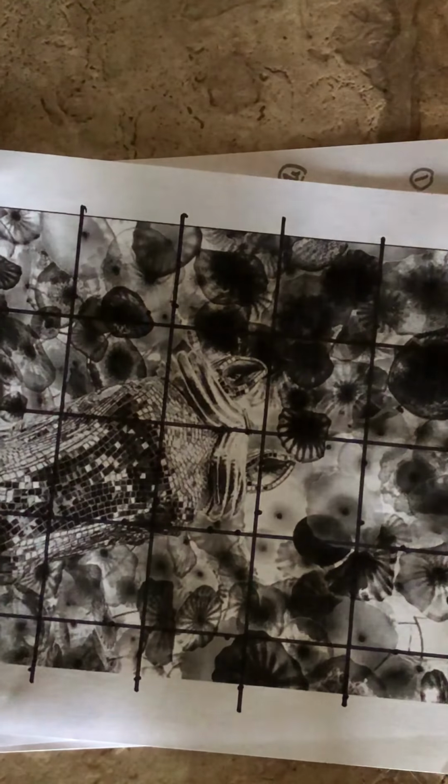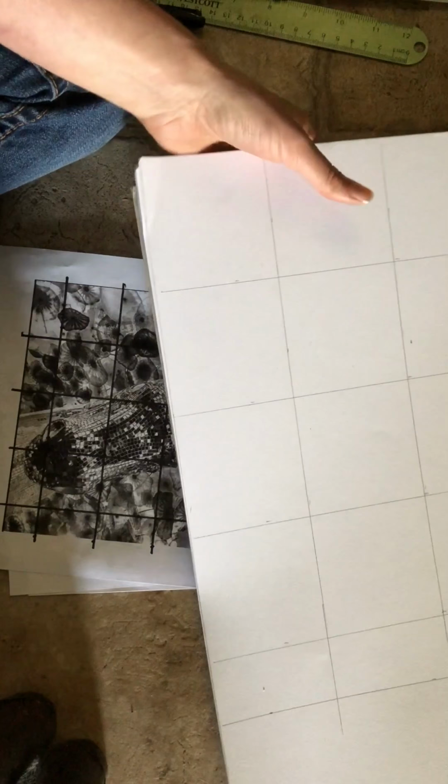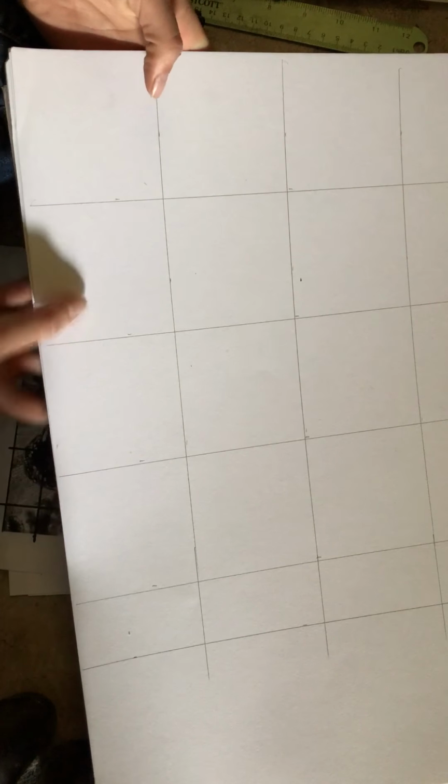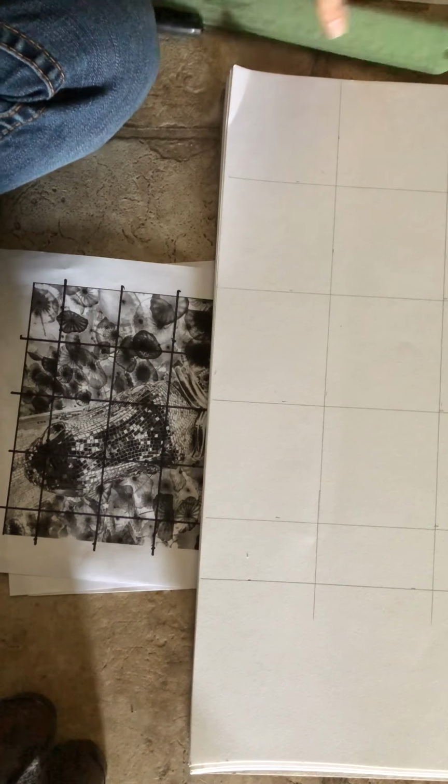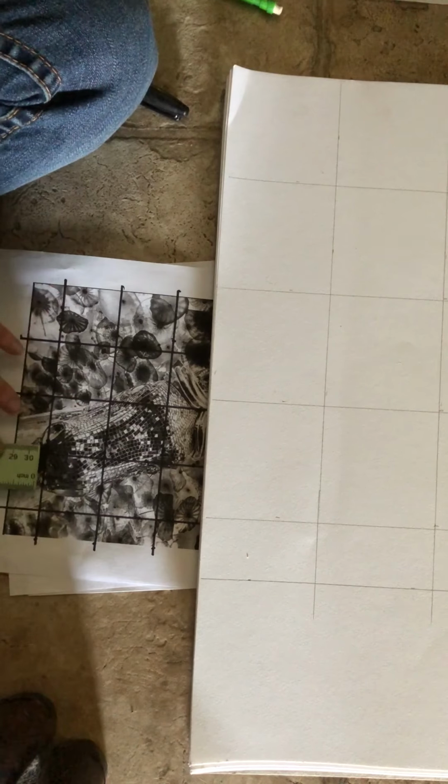Cool. Then I would transfer. Now this one I did not make 9 times bigger. That one is actually at school. I'm gonna see it on Tuesday, and I'll bring pictures in for you so you can see the difference. But this one I decided to do just twice as big. So these squares are 3 by 3 inches. And to deal with this right here, what I did is I just measured the size of it.